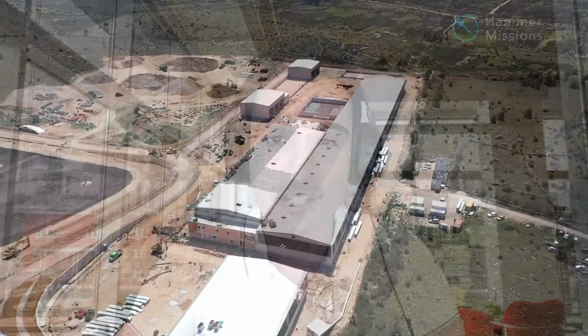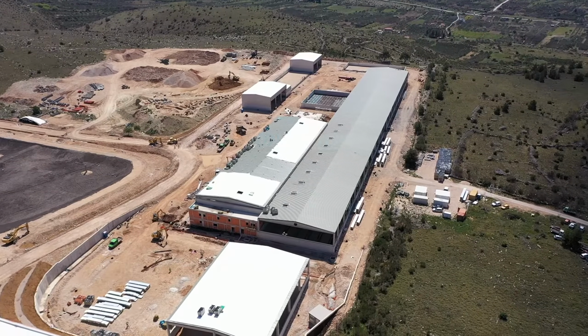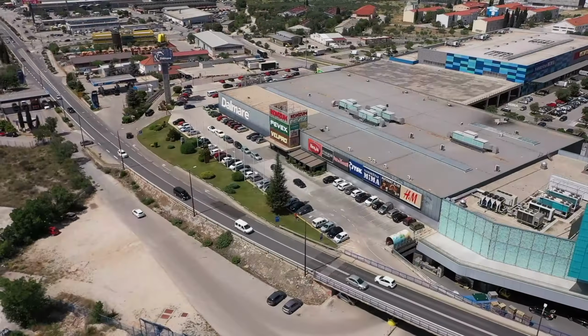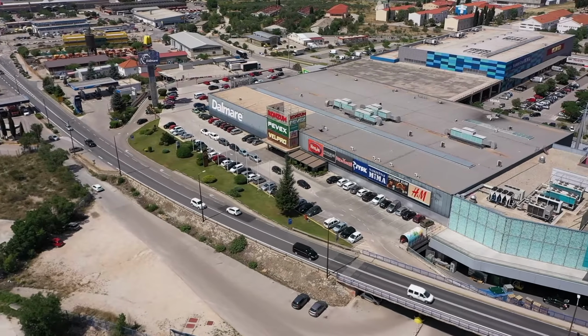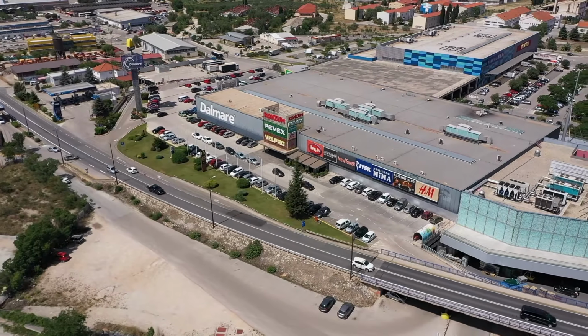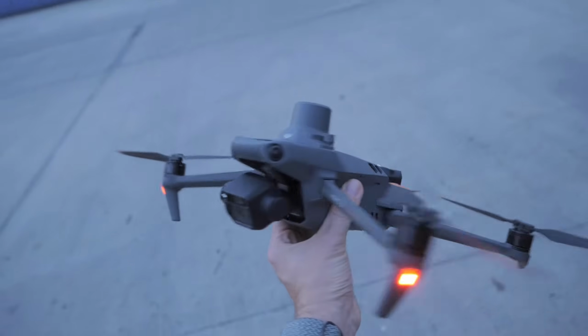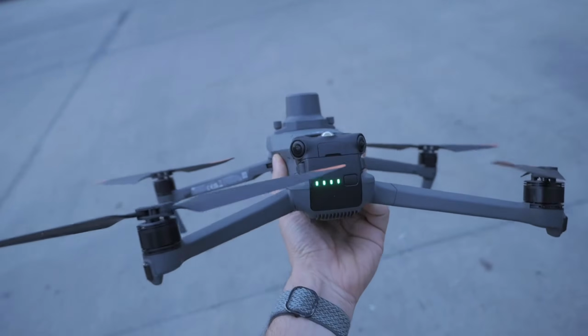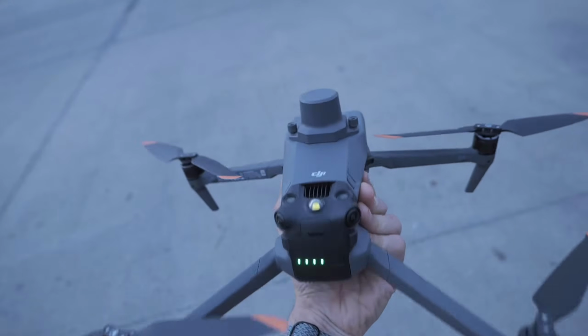These large industrial sites could be things like power plants, entire areas undergoing redevelopment, or even shopping malls and parking lots that need to be captured using drones. So in this particular video, we're going to be looking at the end-to-end workflow on how to capture a large area using drones, and we'll be using the Mavic 3 Enterprise for its agility and battery life to be able to cover large areas in a fraction of the time. Let's have a look.